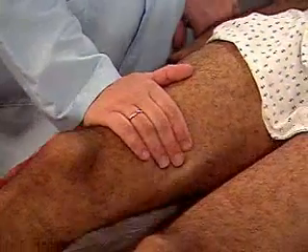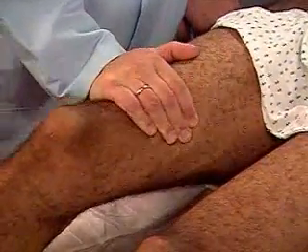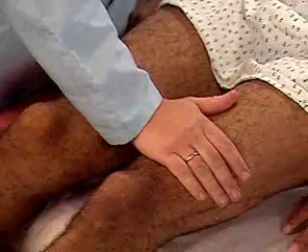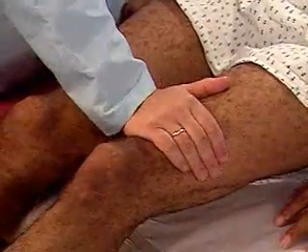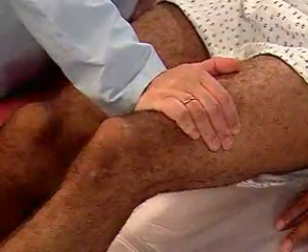Assess muscle strength in the legs. Test hip flexion by placing your hand on the patient's anterior thigh and providing resistance. Lift your thigh up against my hand. Relax. Then test hip extension by placing your hand on the patient's posterior thigh and providing resistance.